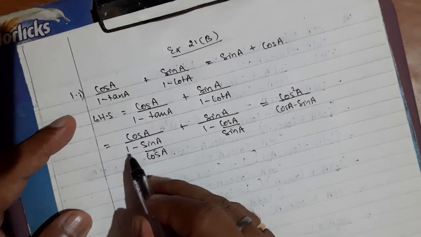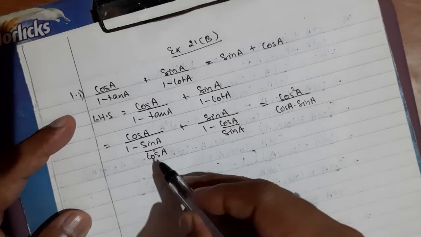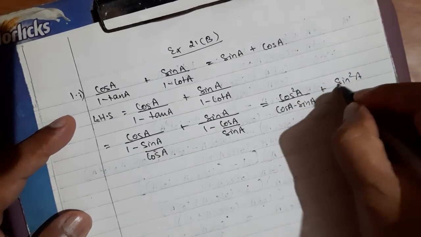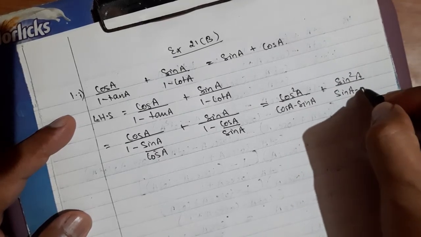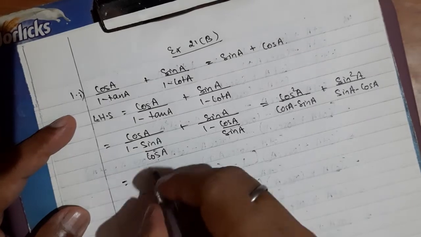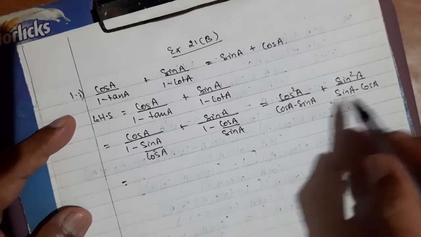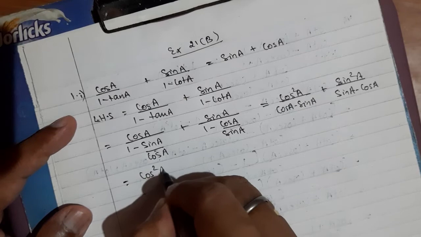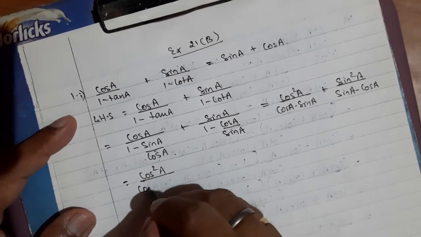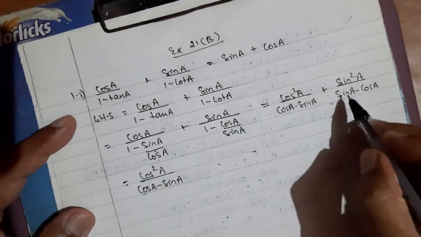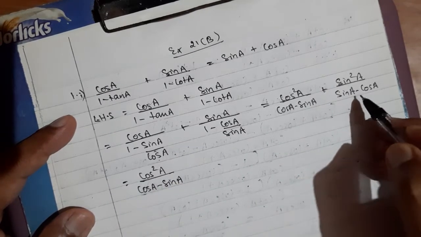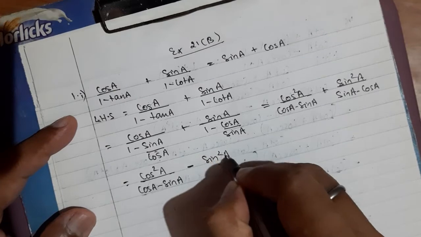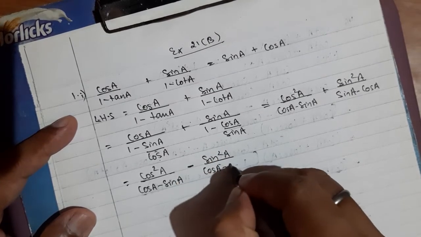What happened here? We had taken the LCM in the denominator, so it becomes cos A minus sin A, and this cos went up, so it becomes cos square A plus sin square A upon sin A minus cos A. Now in the denominator you can see cos A minus sin A, and here sin A minus cos A. We want to make the denominator the same, so if we take minus sin A common from here, it will be minus sin square A upon cos A minus sin A.